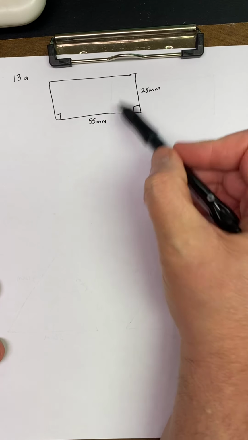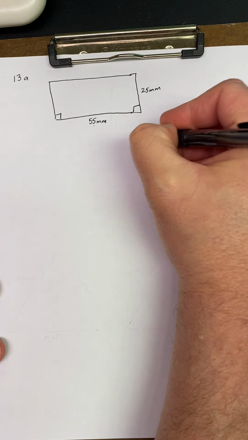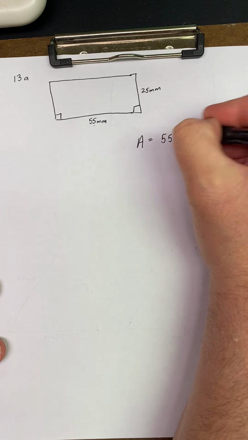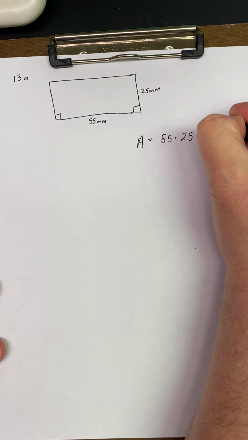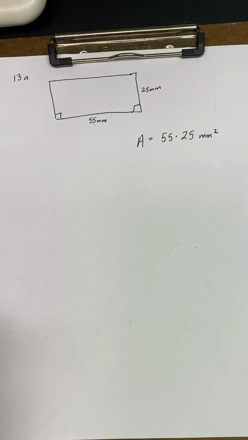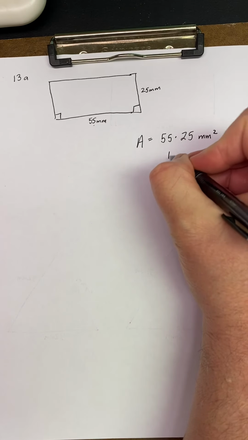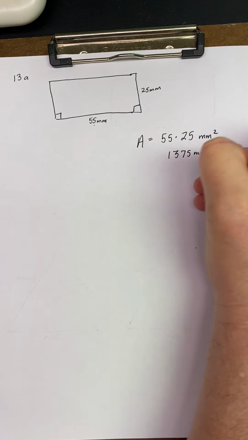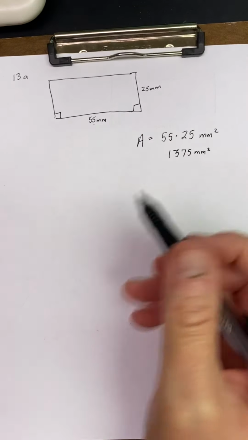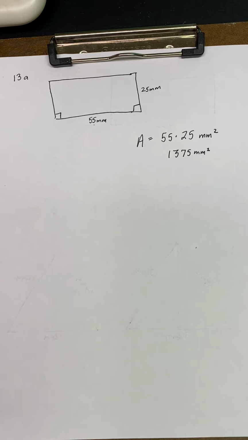Square millimeters, this is a rectangle. So the area is just going to be 55 times 25 square millimeters. And there's my calculator. 55 times 25 is 1,375 square millimeters. I got the right numbers, 55, 25. And that's the easy part. The harder part is to change this to square centimeters.